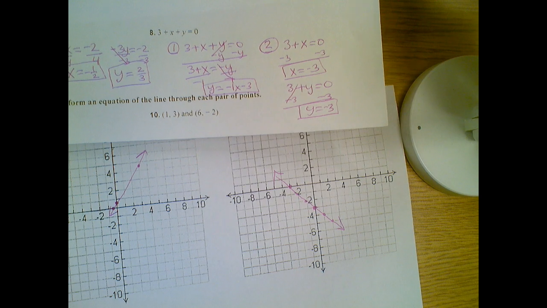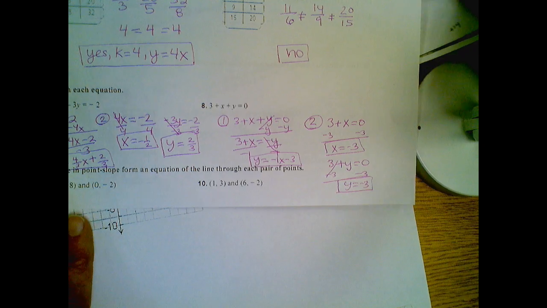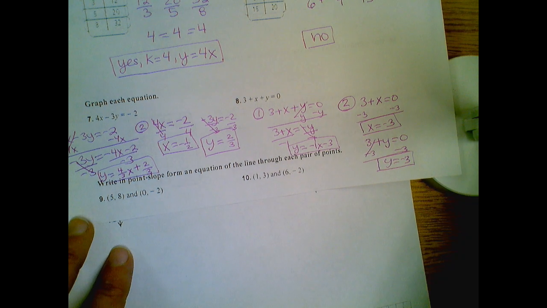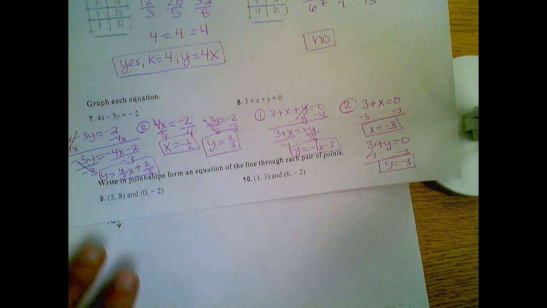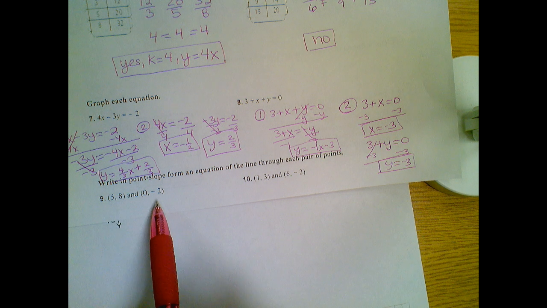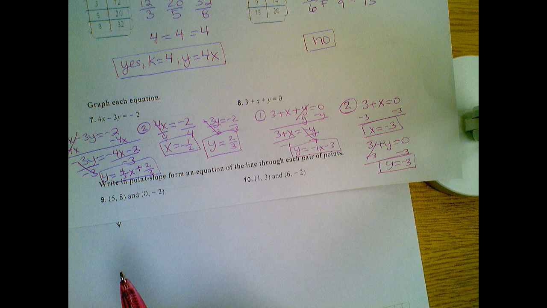Alrighty, for number 9, sorry, let me get my papers all formatted. It says, write in point slope form an equation of the line through each pair of points. So for this one, they give us 2 points. For point slope form, we need to know a point, so we can use either one of those, and then we need to know a slope. So we need to find the slope.